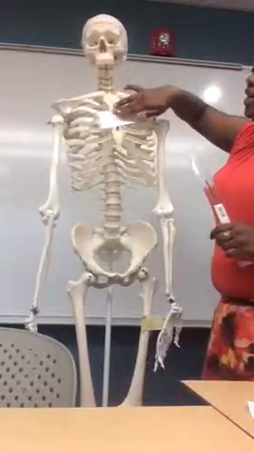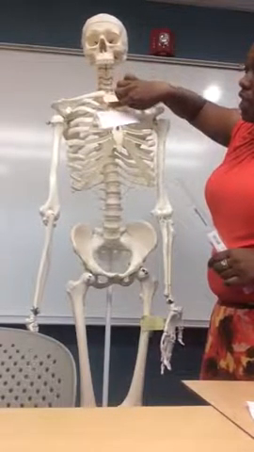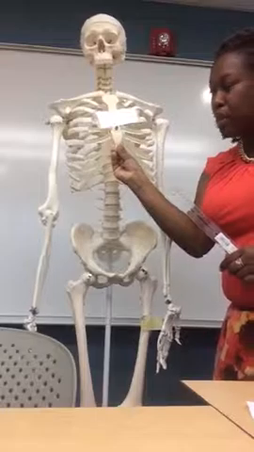Okay, this area is the sternum, which is made up of the manubrium, the body, and the xiphoid process.